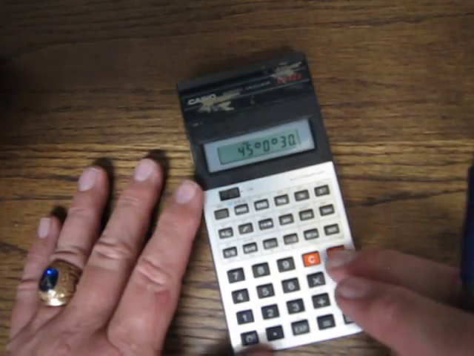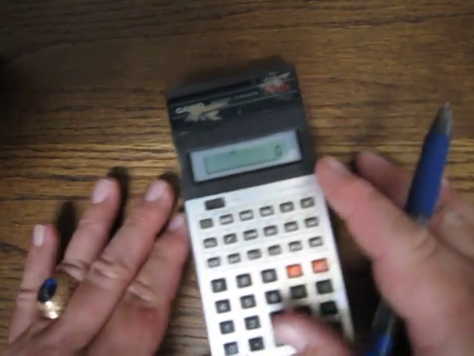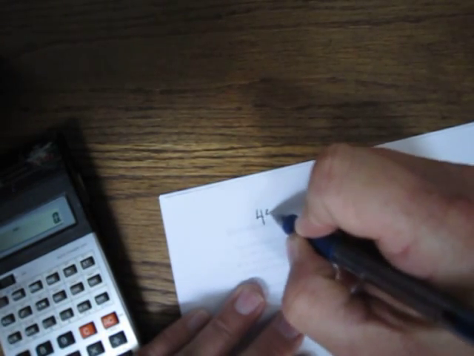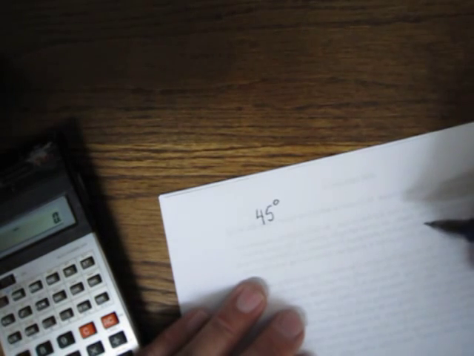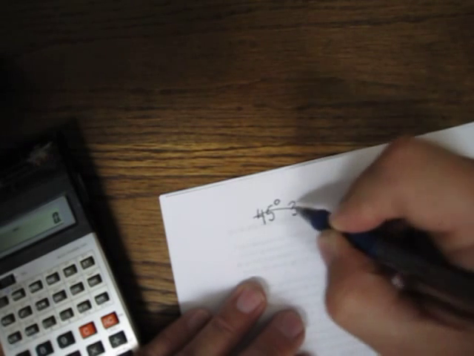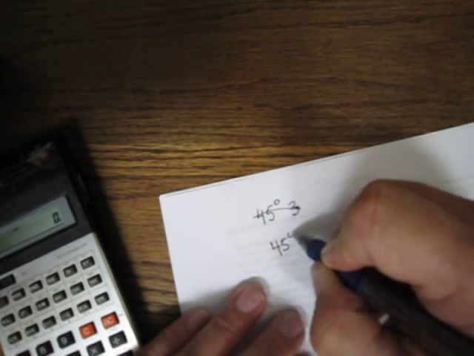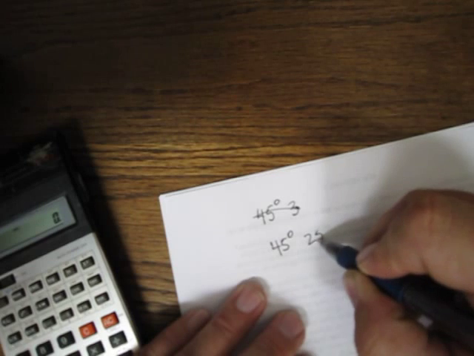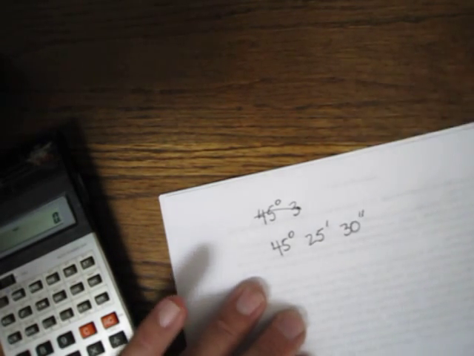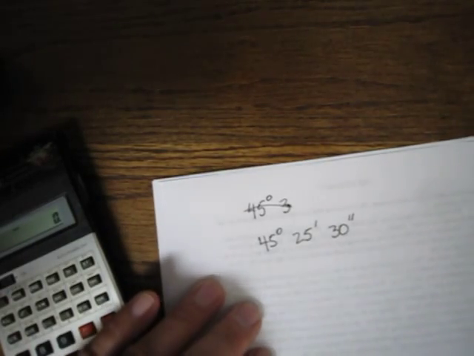All right, let me work that whole thing again for you. In fact, after that brief introduction, we're going to start at the top again. I'm going to put in 45 degrees, 25 minutes, 30 seconds. Okay? That's what I'm going to put in here.